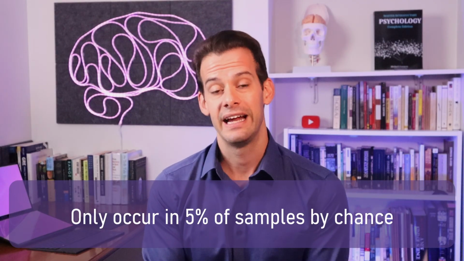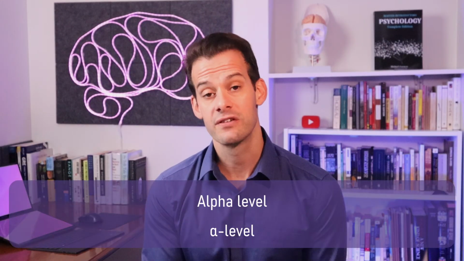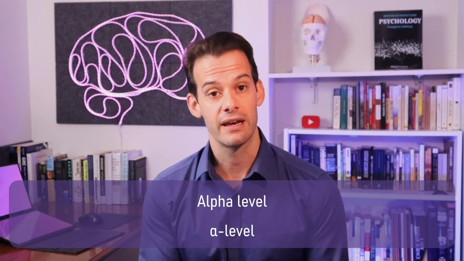Well, deciding on these is actually a fairly complicated process, but there is a simple answer. The simple answer is to say that a result can be considered significant if it would only occur in 5% of similar samples by chance alone. If it meets this criteria, we can say that it's significant, or more specifically, statistically significant at the 0.05 level. This probability of 5% is what's known as our alpha level, using the Greek letter alpha.